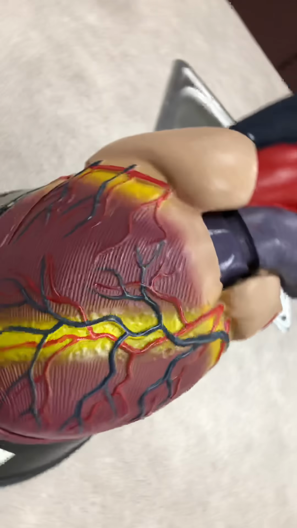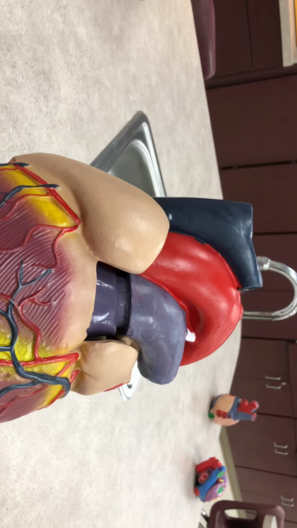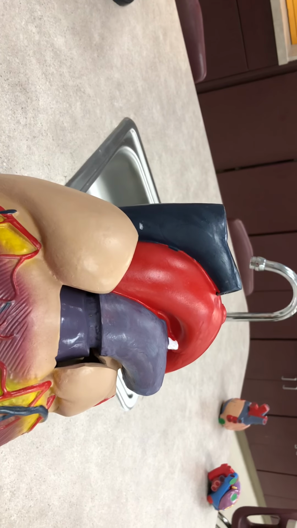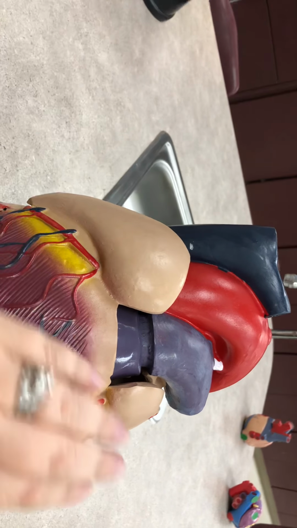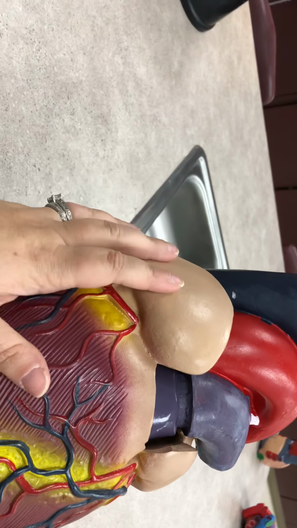Here is the heart. This is the big heart looking at it from the lab. If we look at the heart, once again, don't forget that when you look at the heart, your left and its left is not the same. So this is the left side of the heart and this is the right side of the heart.